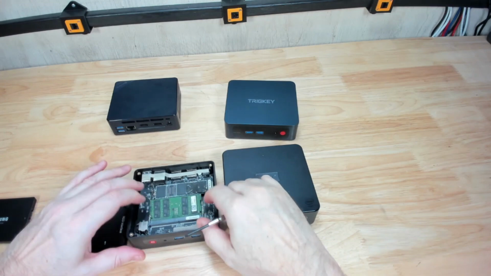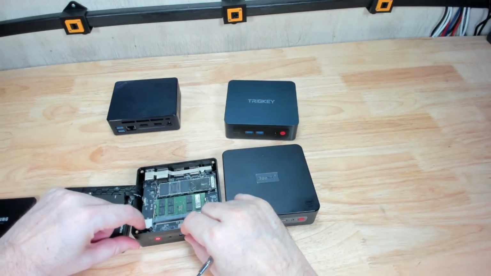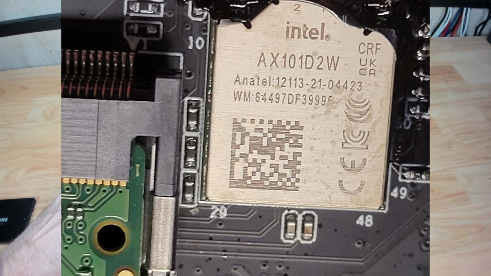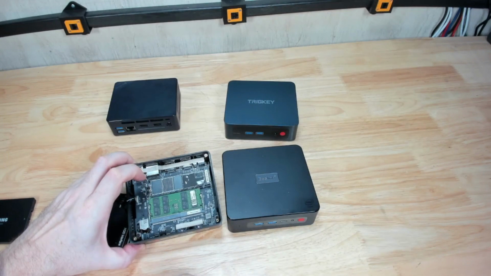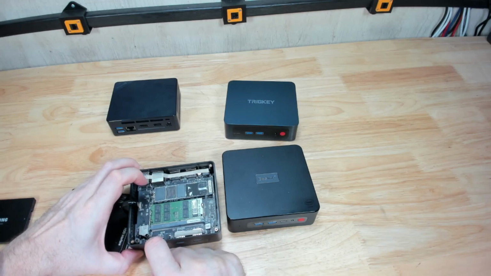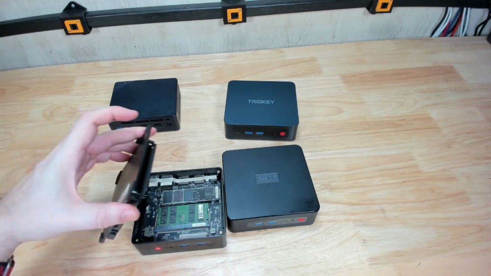And the single channel slot for RAM. And then again, you've got the Wi-Fi card, which is soldered on this guy too, except this is Wi-Fi 6. It's an AX101 Intel Wi-Fi 6 card there with Bluetooth 4.2, I believe. And again, the SATA slot too.